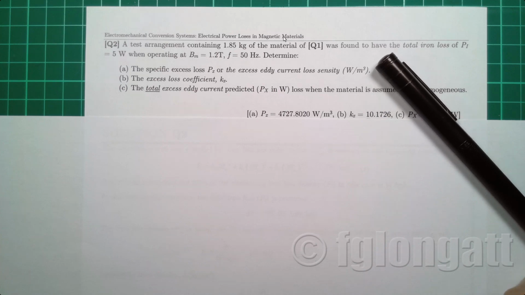Let me start reading this very specific statement. A test arrangement containing 1.85 kilograms of material, and this material is the material that we used for question 1, was found to have the total iron losses of Pi equal to 5 watts.